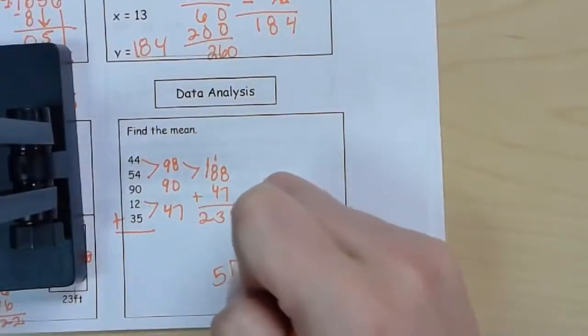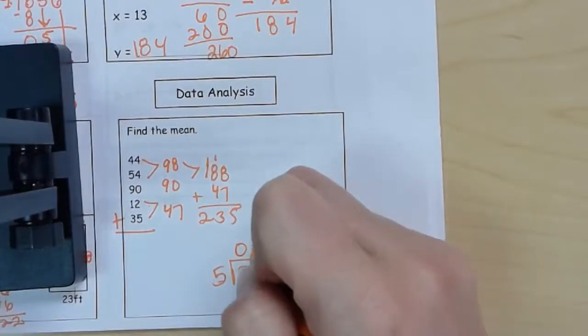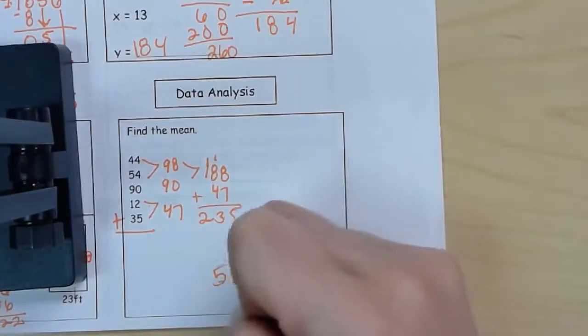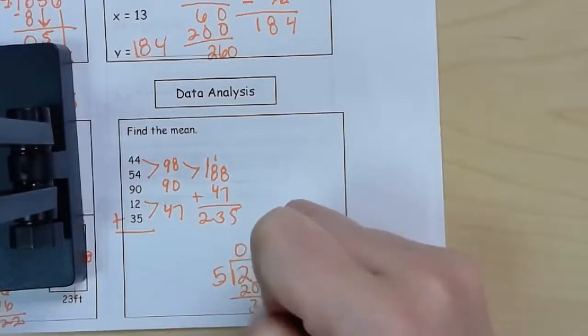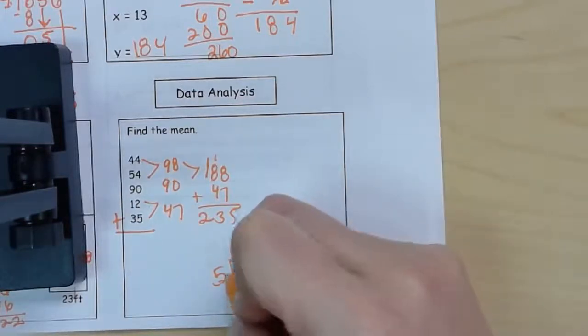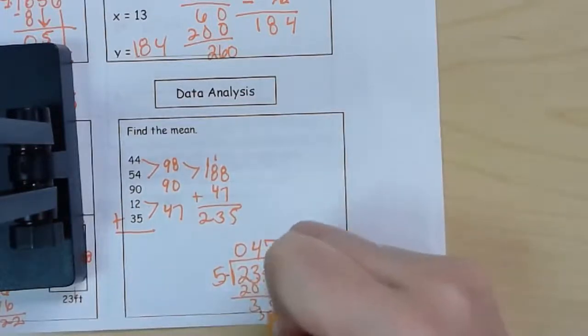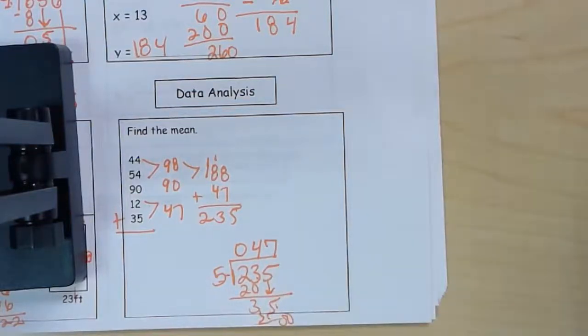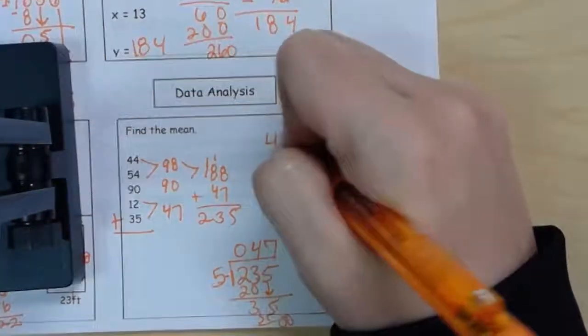5 goes into 2 0 times. 5 goes into 23 4 times. 5 times 4 is 20. Bring down my 5. 5 goes into 35 7 times. And I've got nothing left. So my mean is 47.